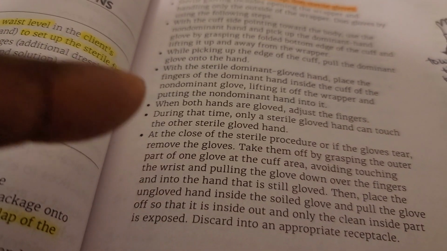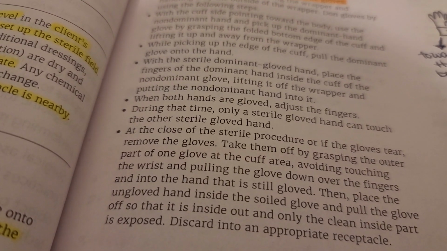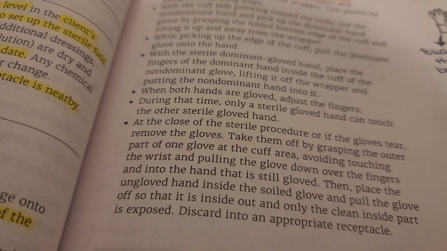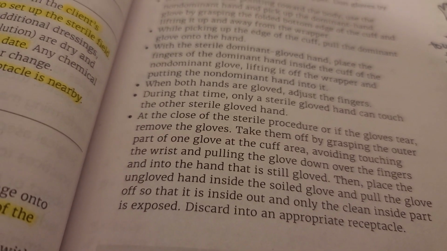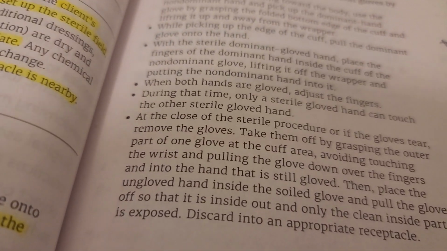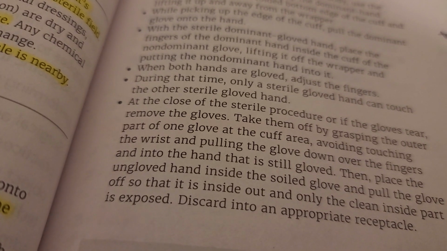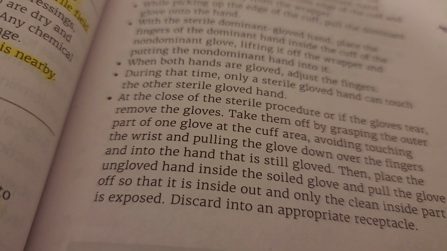All right, when both hands are gloved, adjust the fingers. During that time, only a sterile gloved hand can touch the other sterile gloved hand. At the close, don't blame me, blame the English language, of the sterile procedure, or if the gloves tear, remove the gloves, of course.